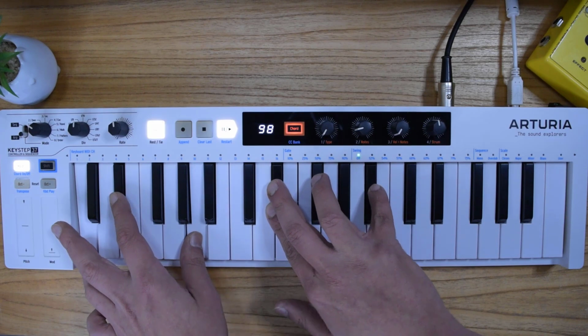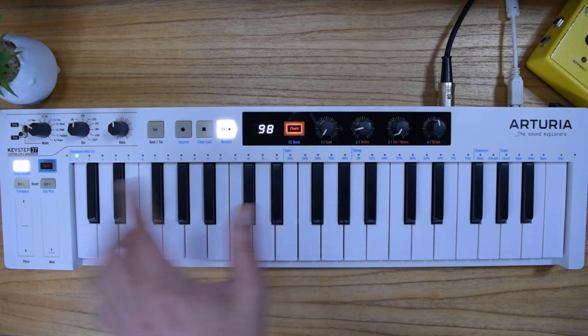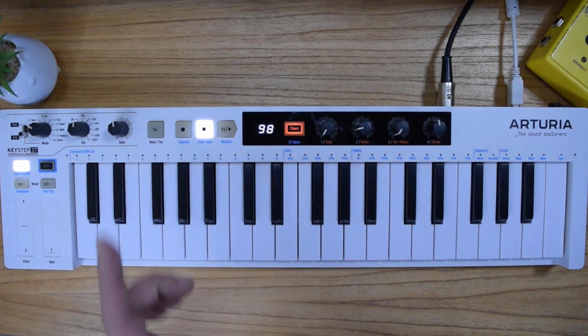So let's say that you're doing something, right? You're just doing an arp, whatever, it doesn't matter. So you go out of the hold, you do stop, but the keyboard keeps going and going and going. It's like stuck there. So this has an all notes off built in, let's say. And the way you do it, if you get stuck, is by tapping the stop 3 times. So 1, 2, 3, just quickly, and it will kill all the notes.